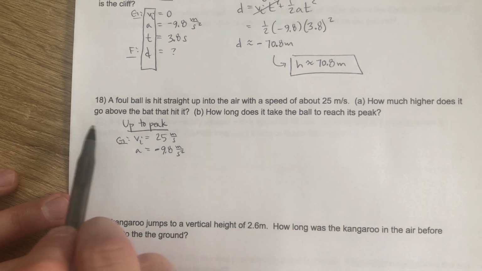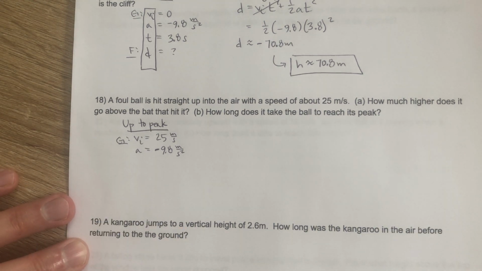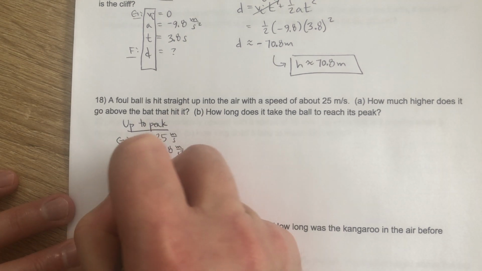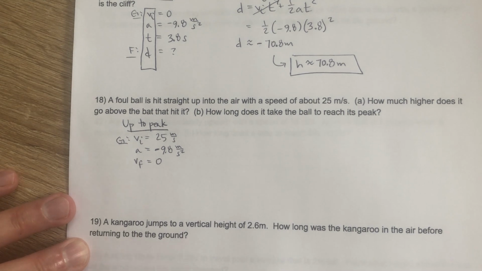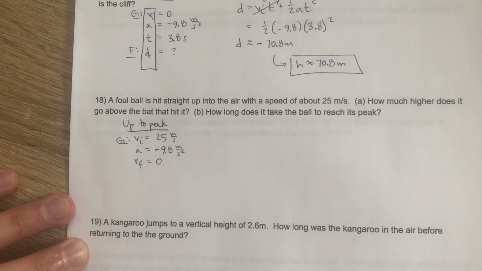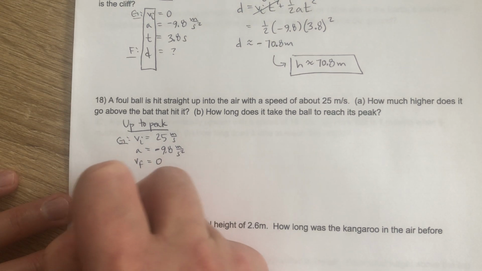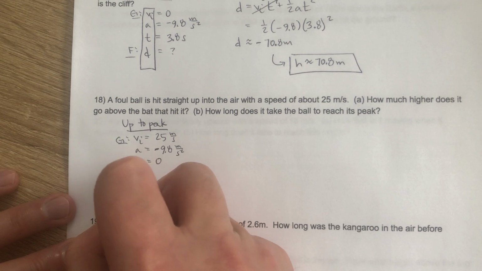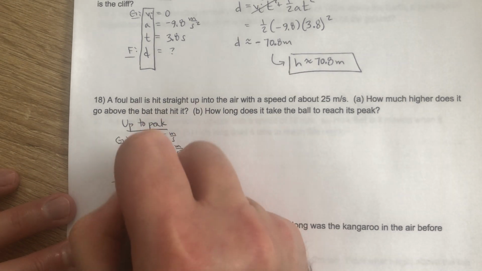And how much higher does it go above the bat that hit it? Here's where you have to kind of steal some information. We know that at the peak, at that instant, it's not going up or down. So at that instant, its final velocity is 0. Not ever, but for the segment we're analyzing, up to the peak. So we just stole this piece of information: the final velocity is 0. And we want to find, first, part A, how much higher does it go? In terms of our equation variables, that's D.